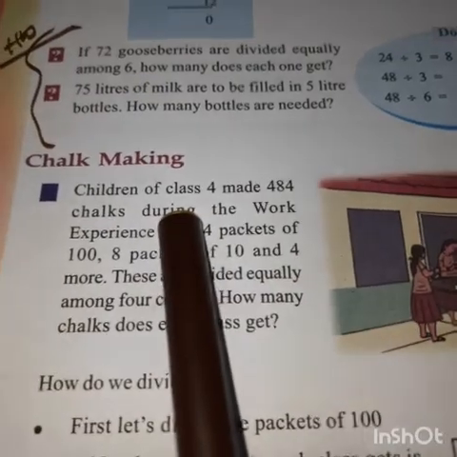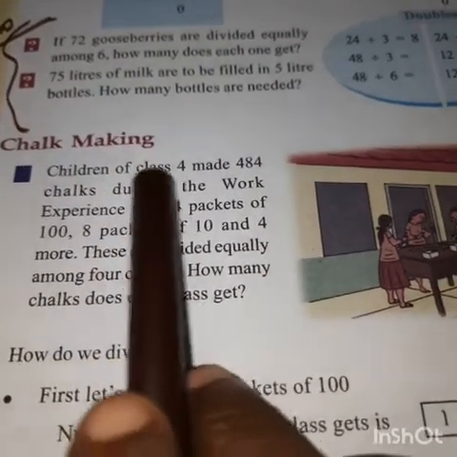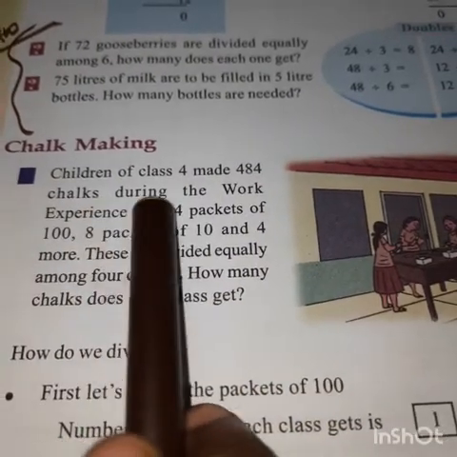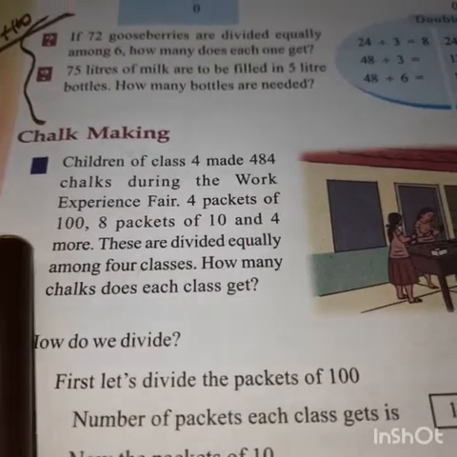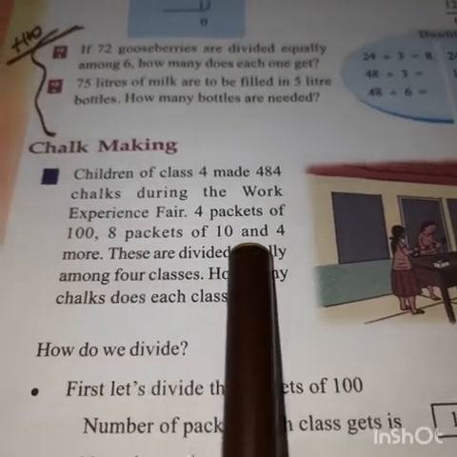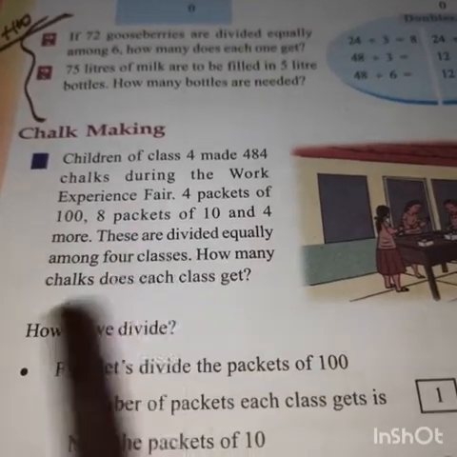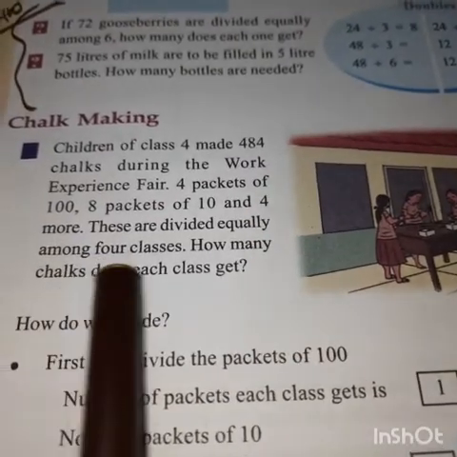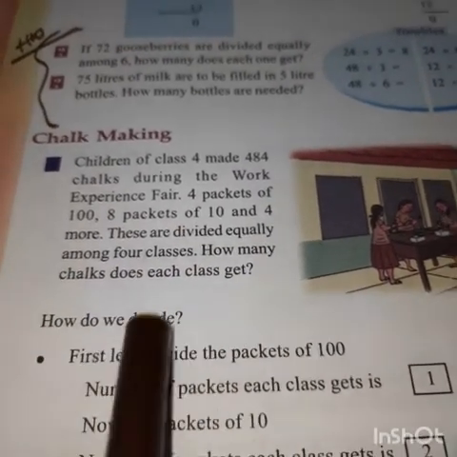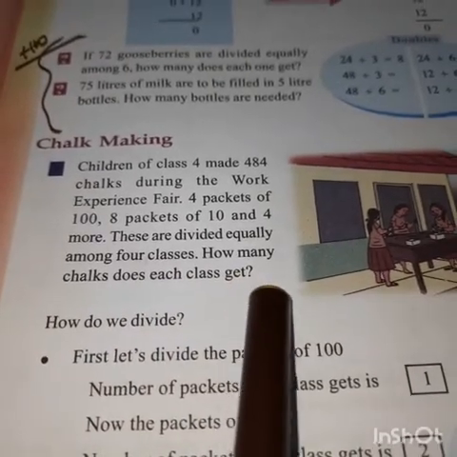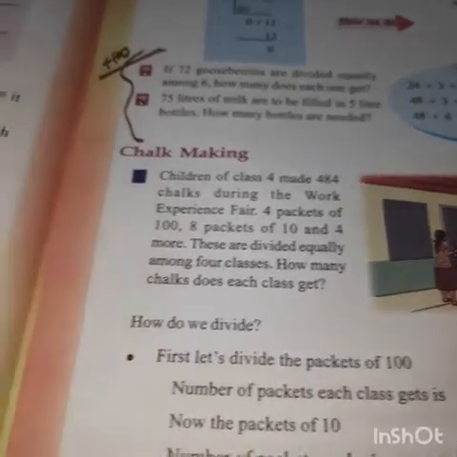The first activity is chalk making. Children of class 4 made 484 chalks during the work experience fair: 4 packets of 100, 8 packets of 10 and 4 more. These are divided equally among 4 classes. How many chalks does each class get?